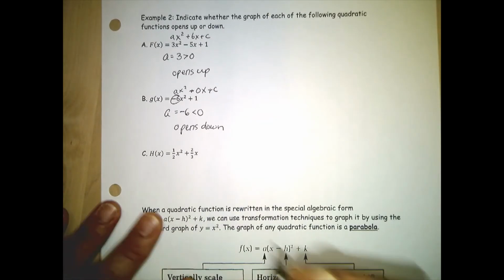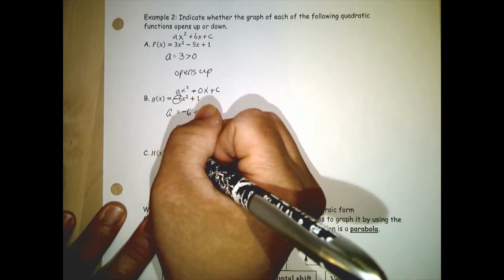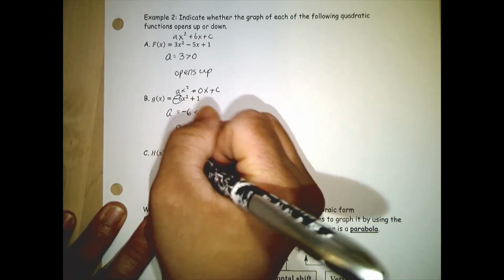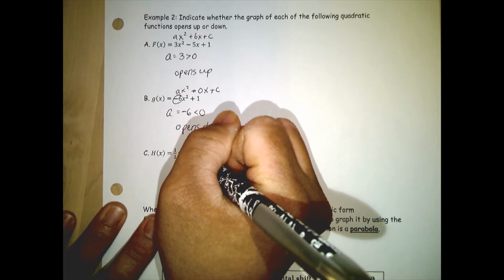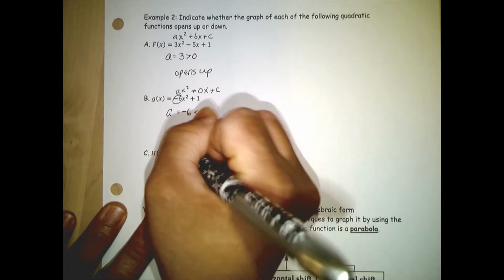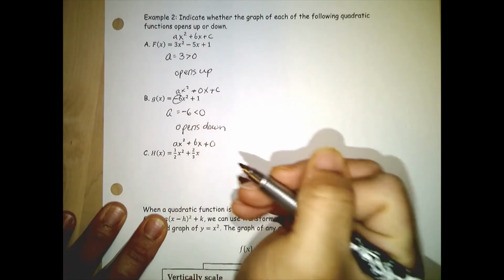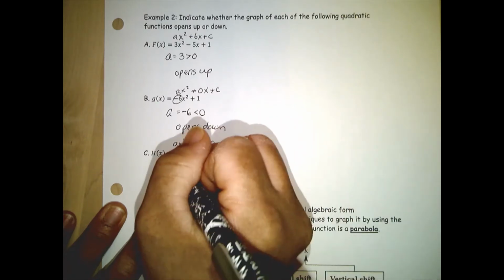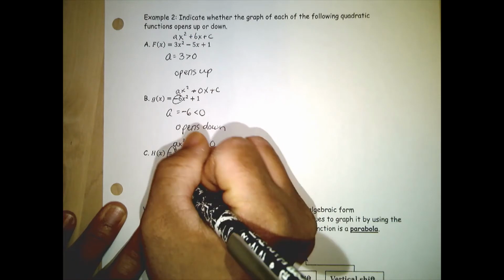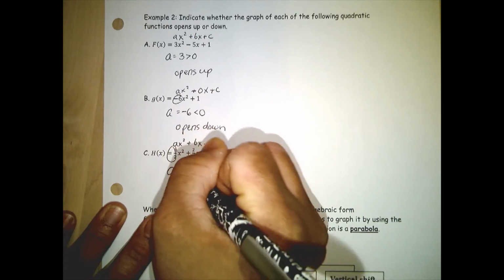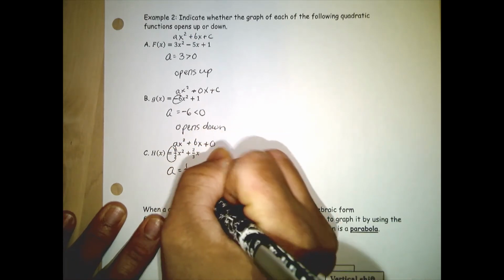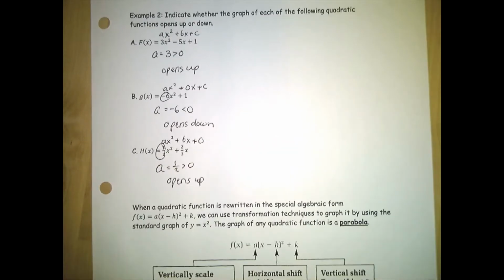And then we have h of x is 1/2 x squared plus 2/3 x. So we have ax squared plus bx plus 0. Again, it's okay for c to be 0, but here we have a is a half, which is greater than 0, so this opens up.